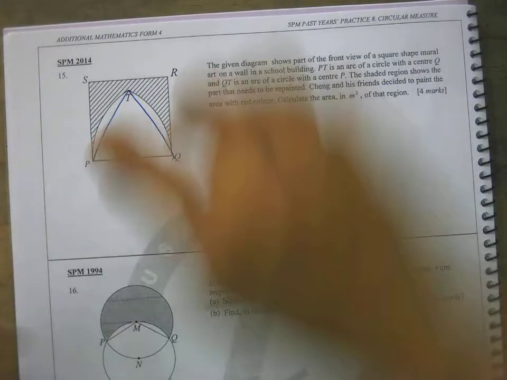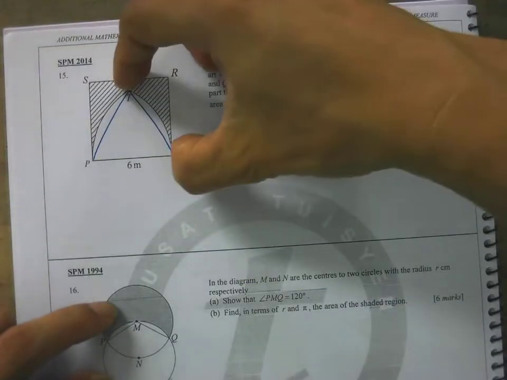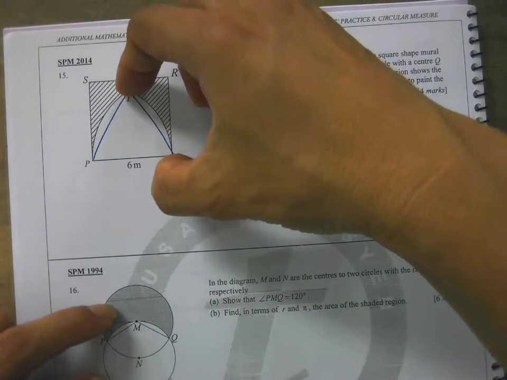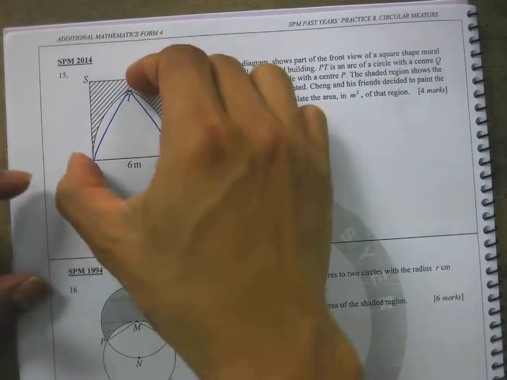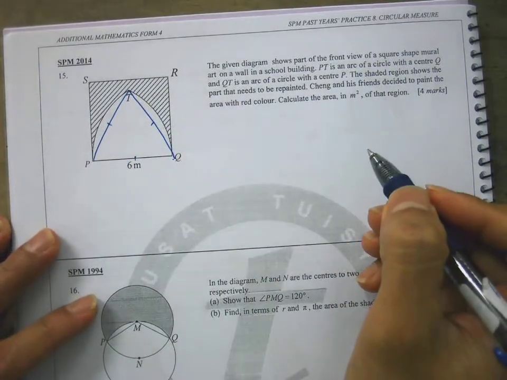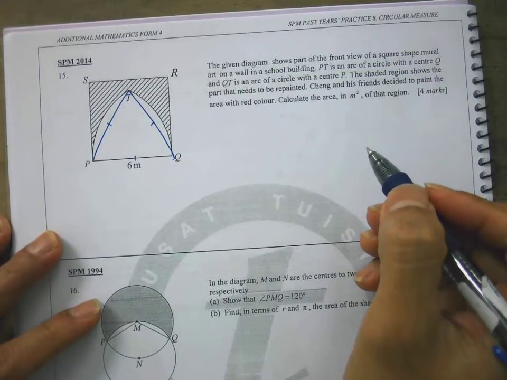This is an arc. So this length here, the radius, is 6. This also 6. This is 6. This also 6. You see? So basically they are equilateral, right?